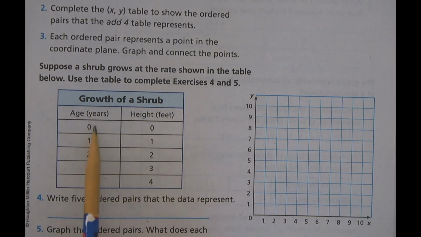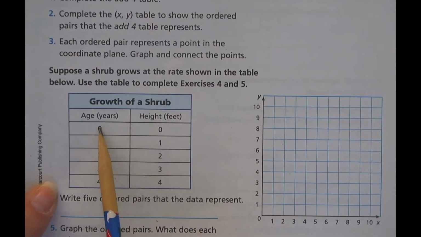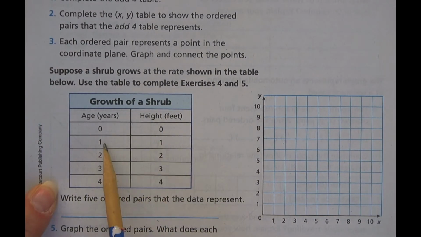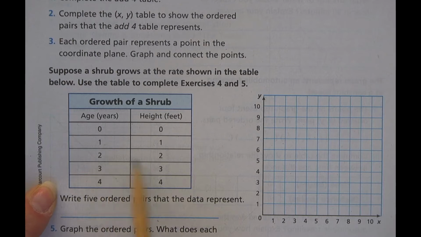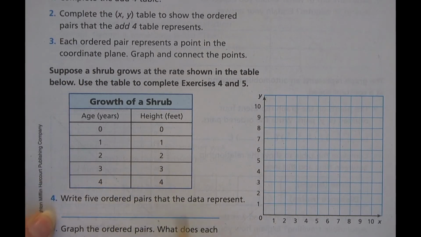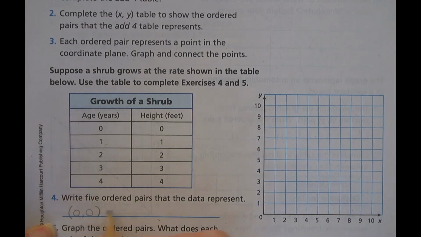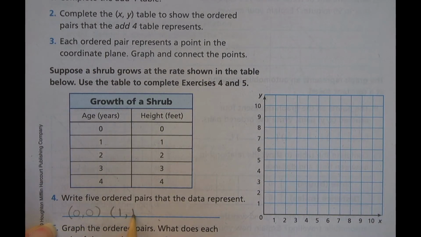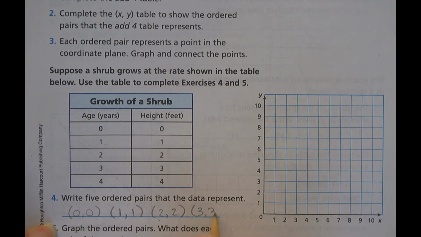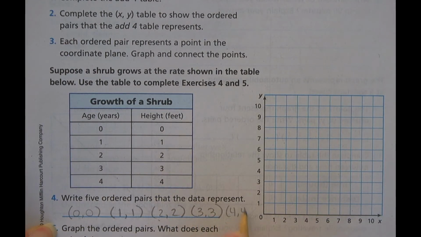Okay, so we've got our table here. So the shrub at 0 is 0 feet tall. 1-year-old, 1 foot tall. 2 years old, 2 feet tall. So you can see the pattern. So hopefully your ordered pairs look something like this: 0, 0, 1, 1, 2, 2, 3, 3, 4, 4.